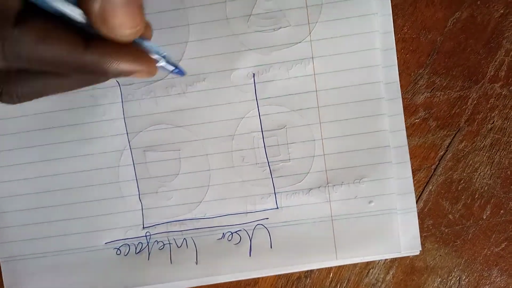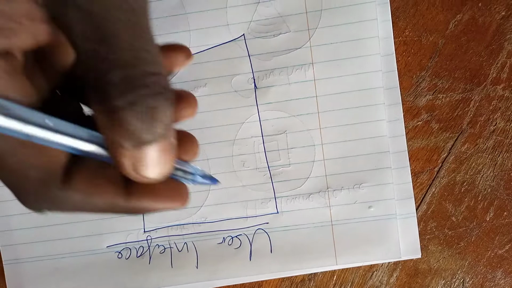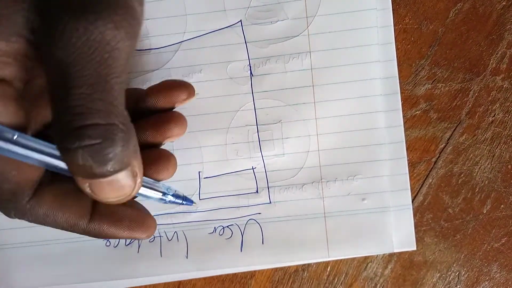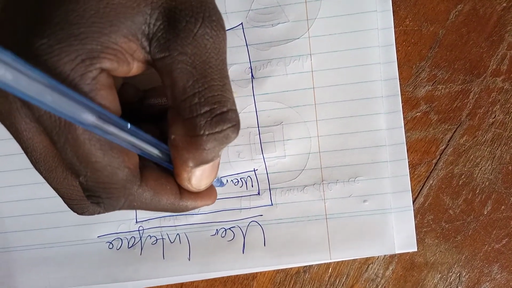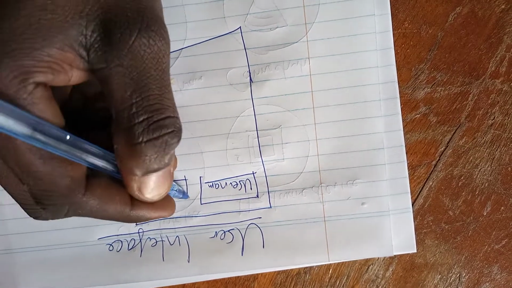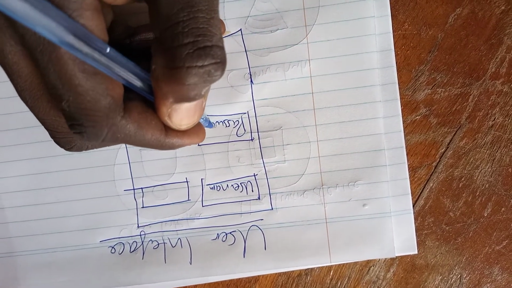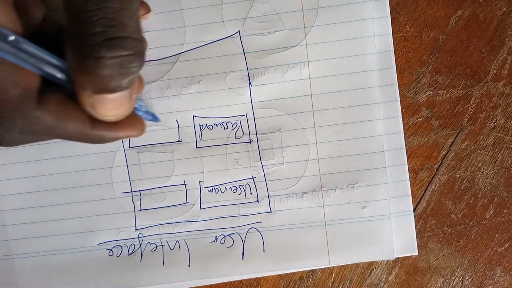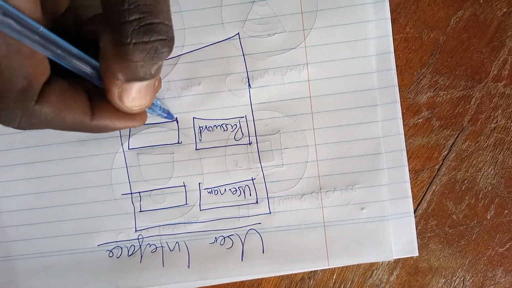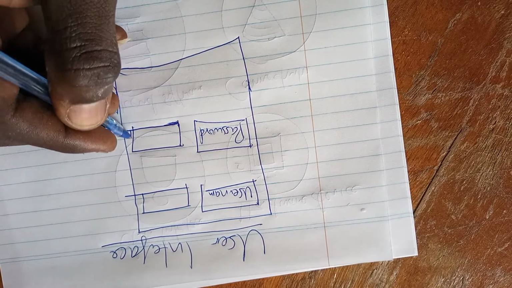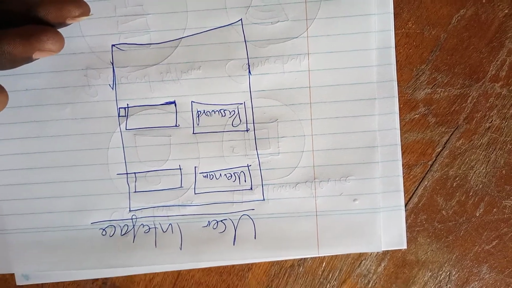For example, here we have the username, which is what you enter. Then we have the password here, where you can put the password. This one you can check and uncheck at the same time.